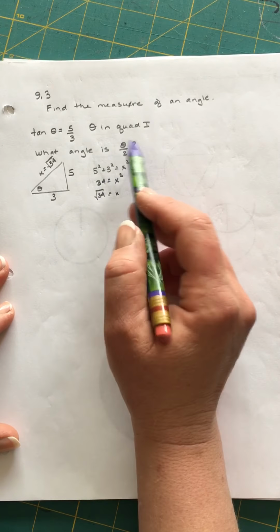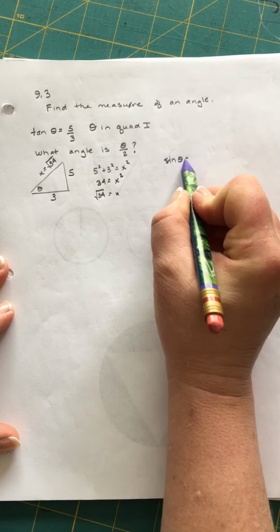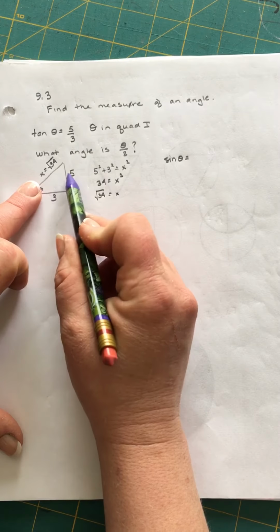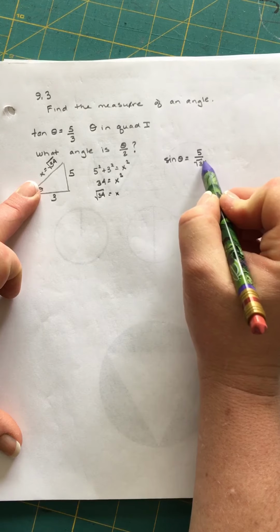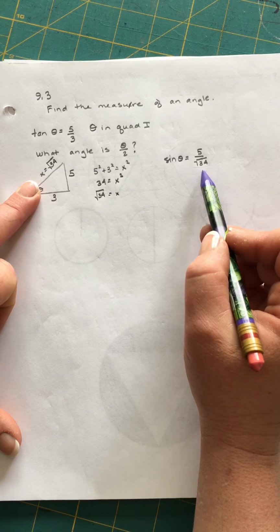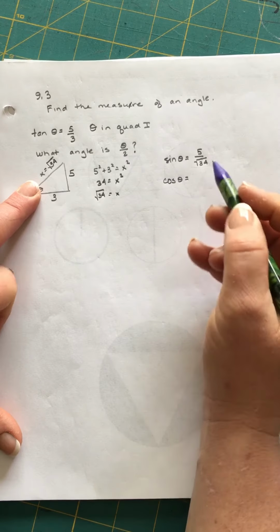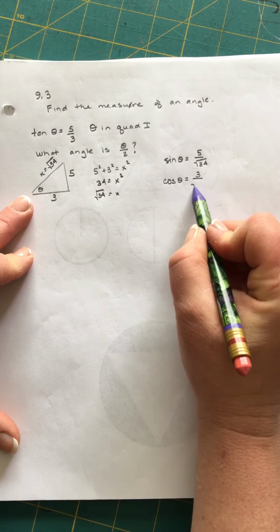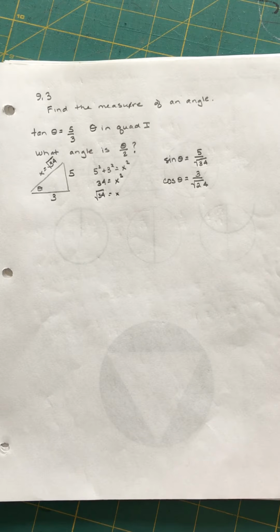So tangent is opposite over adjacent, and the sine of theta is the opposite over hypotenuse. So that's going to be 5 over the square root of 34. I know that this is not rationalized, but we're just going to leave it for now because we can always rationalize at the end. And the cosine of theta is going to be the adjacent over the hypotenuse. So that's going to be 3 over the square root of 34. Okay, so I have lined out everything that I need.